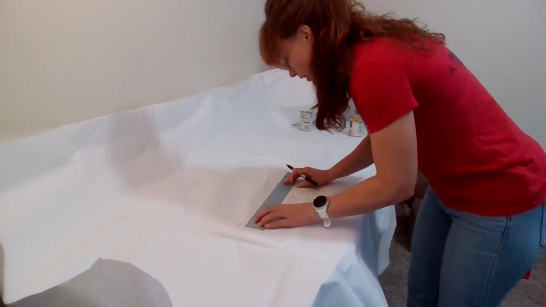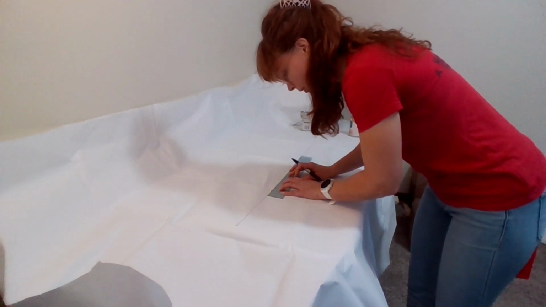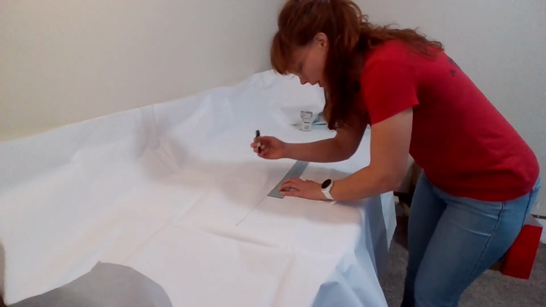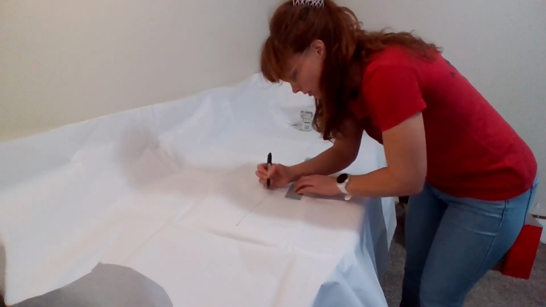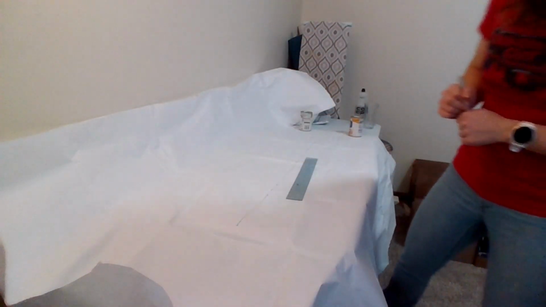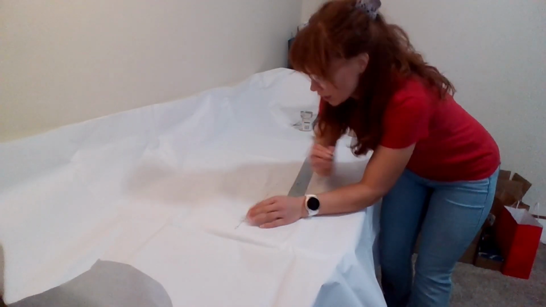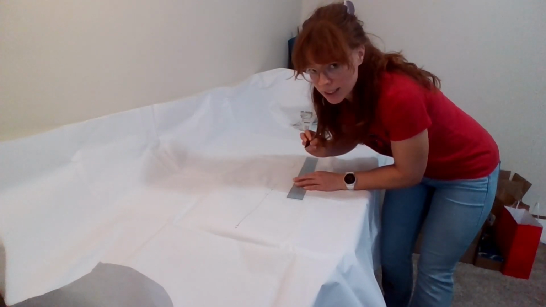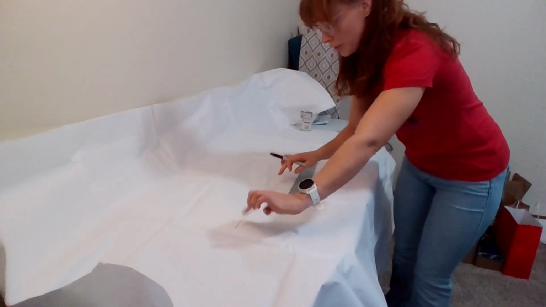So we're going to measure up from that line, whatever number you've got that is 1/3 of that one. Okay, so this point here, label it A. Here, D. This one, C. So, C is 1/3 of A to D.